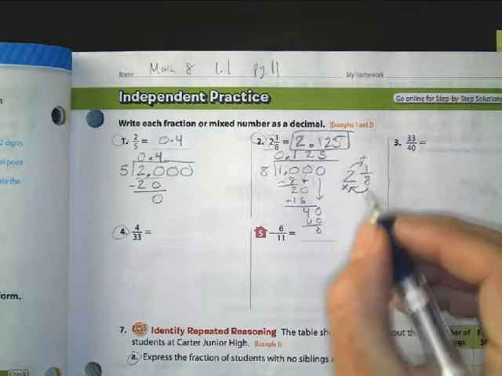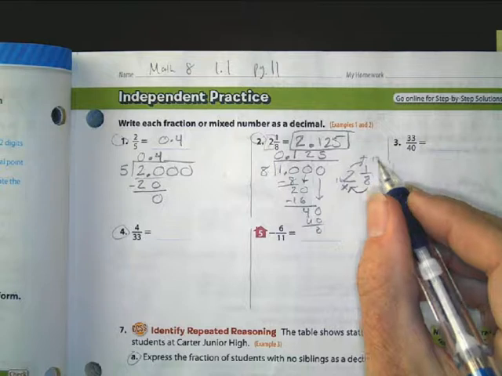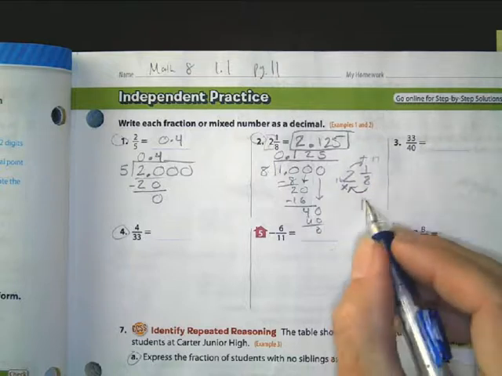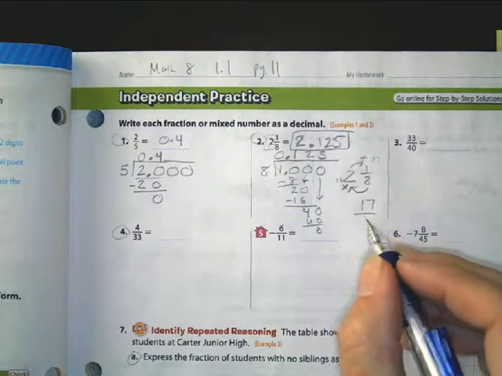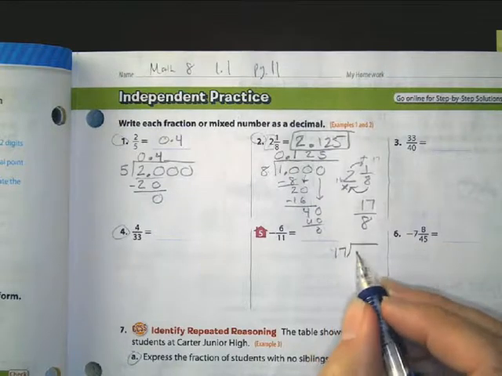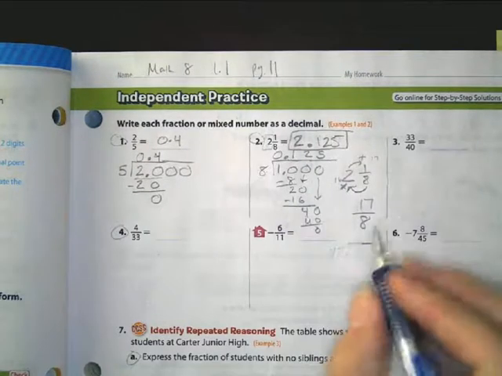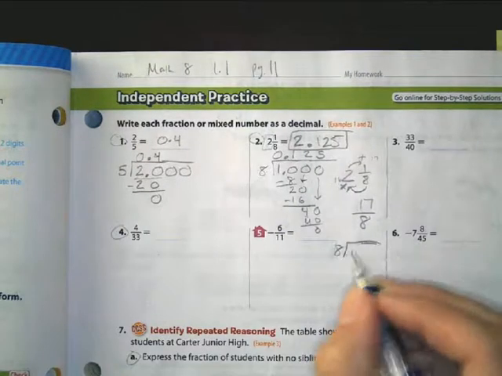So 8 times 2 is 16, and 16 plus 1 is 17. So as an improper fraction, I could write this as 17 over 8. And from there, I could have then done my division problem. Oops, sorry, both are backwards there. I could have done the division problem and said that I have 8 going into 17.